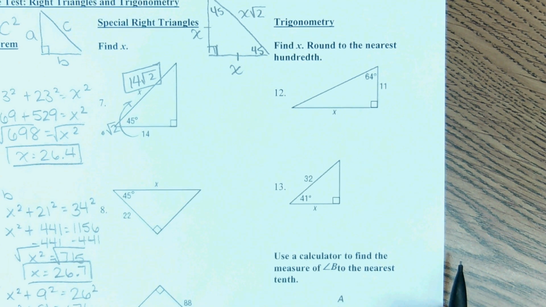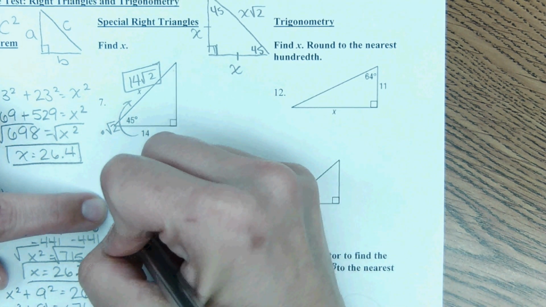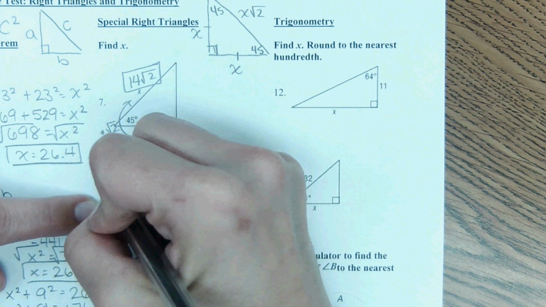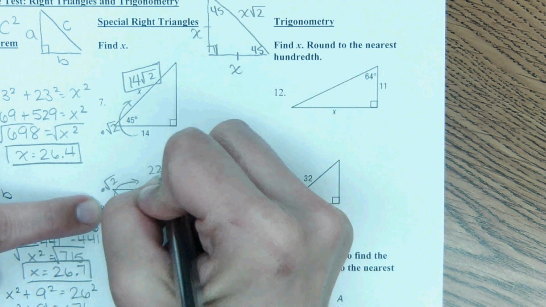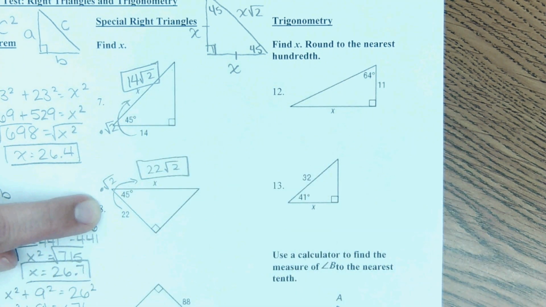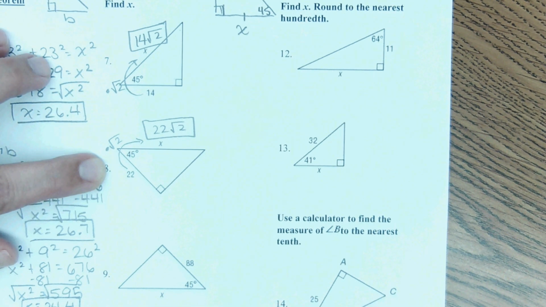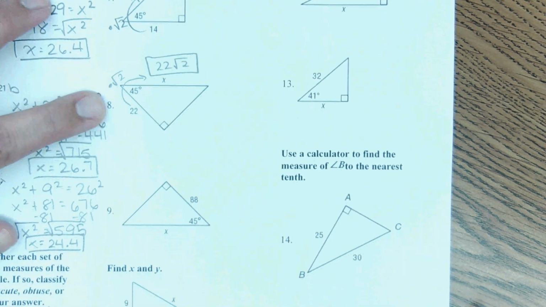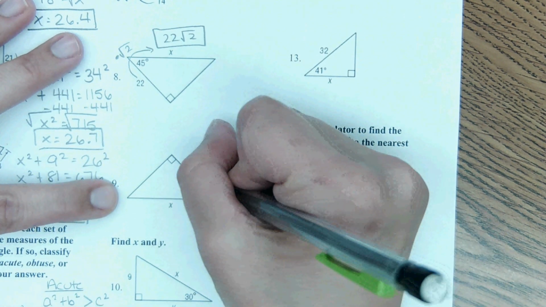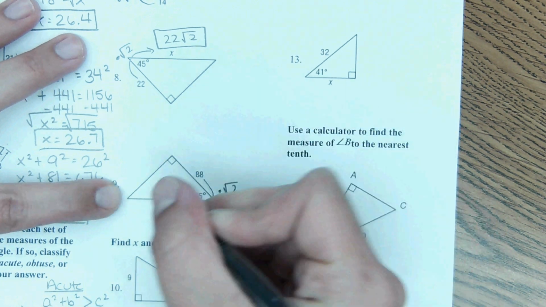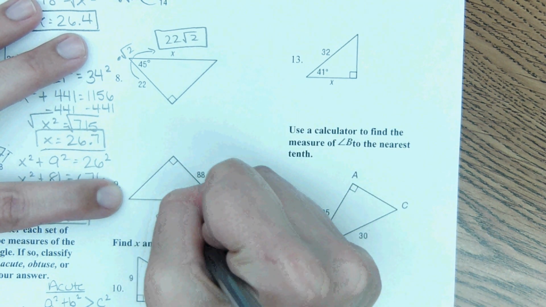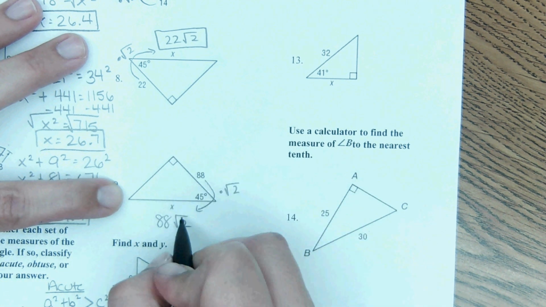Then for number 8, again, side length to the hypotenuse times square root of 2, so 22 square root of 2. And number 9, side length to the hypotenuse times square root of 2, 88 square root of 2.